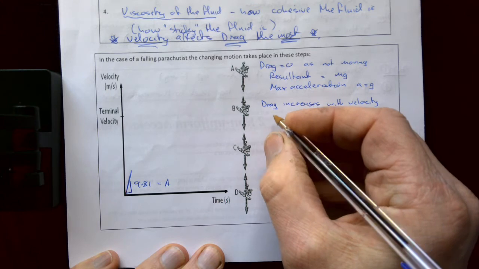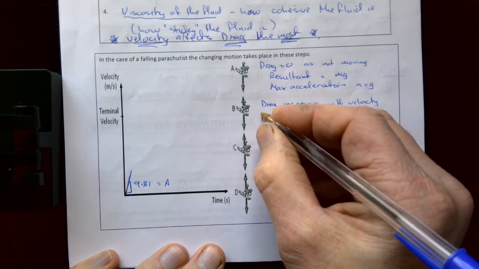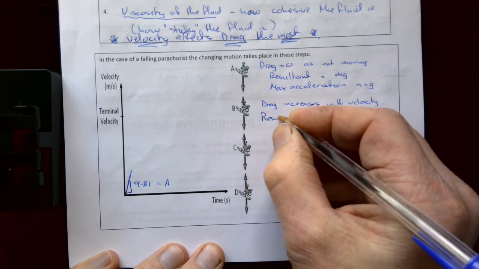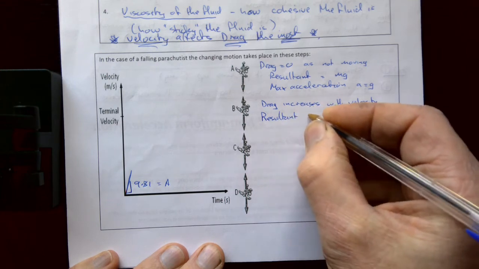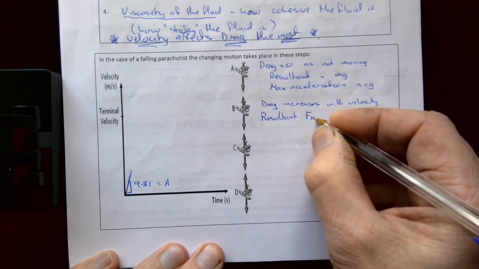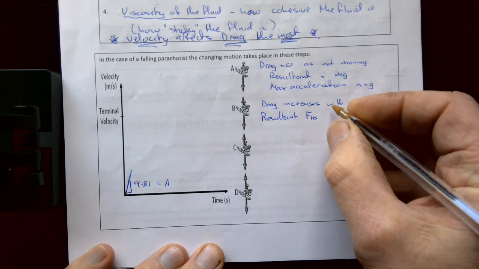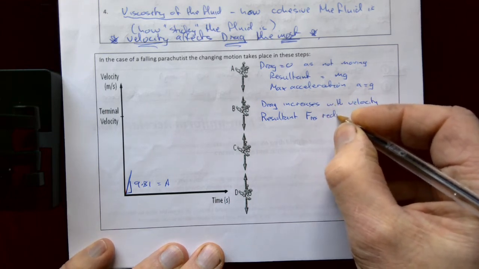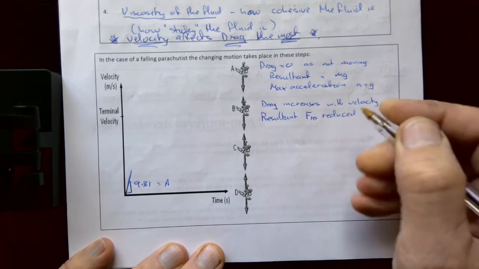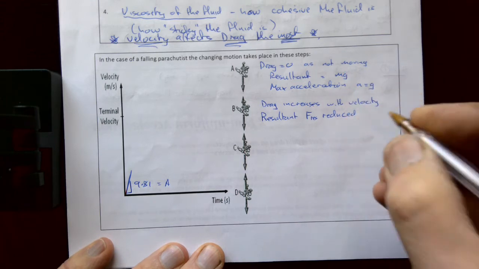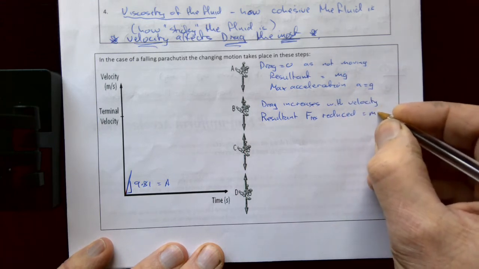So that means our resultant force, and to save us a lot of writing I would just call that F subscript res, reduces. Okay, so we have mg subtract drag.